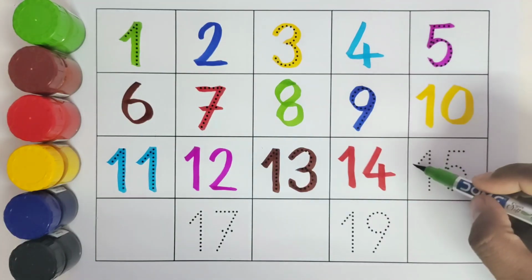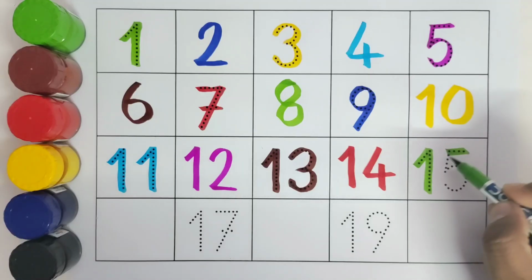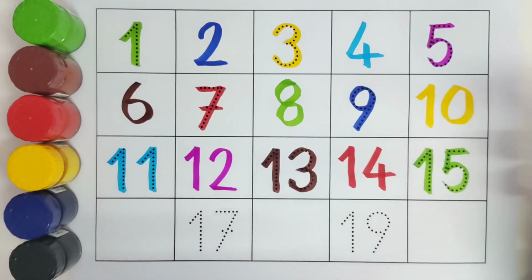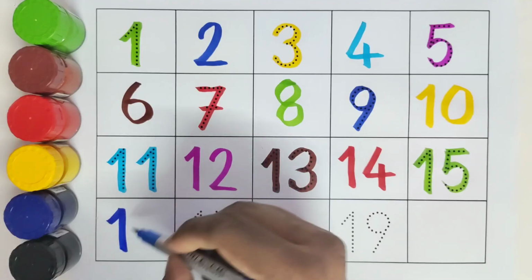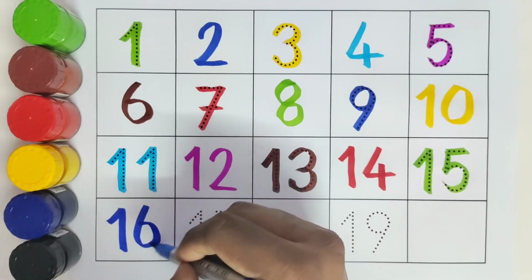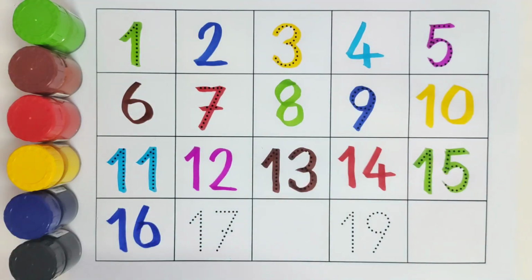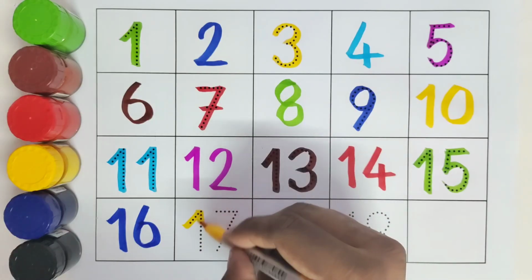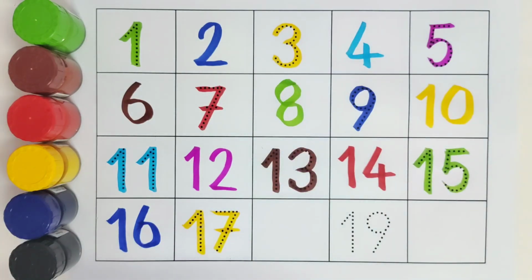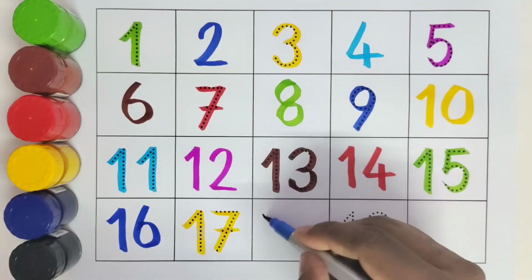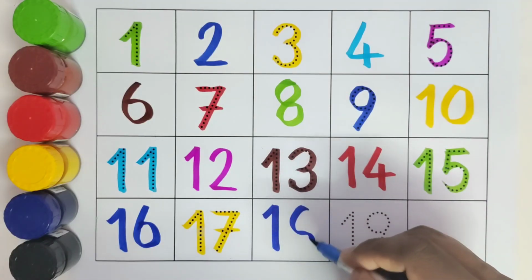This is 15. Number 15. What comes after 15? 16. Number 16. This is 17. Number 17. What comes after 17? 18. Number 18.